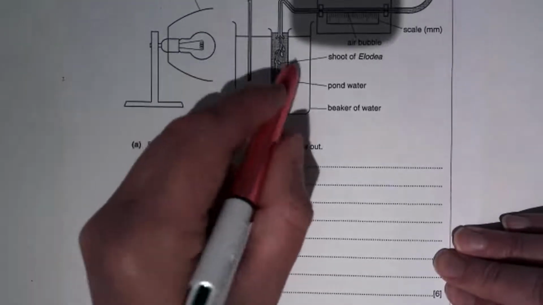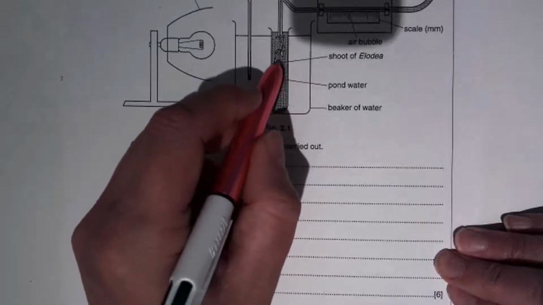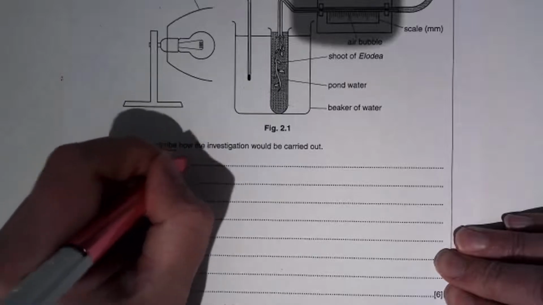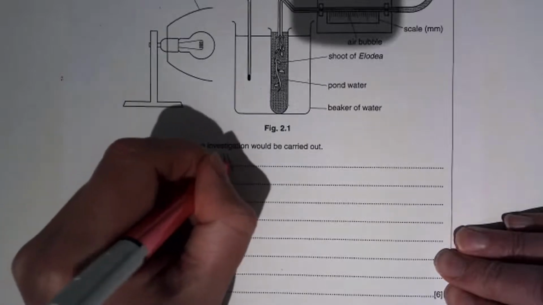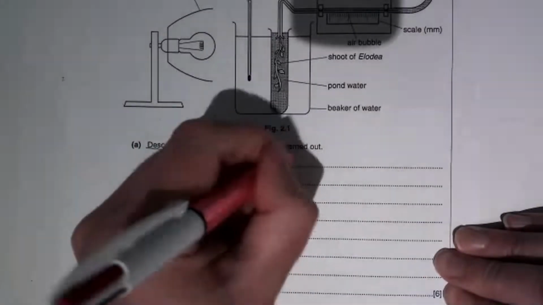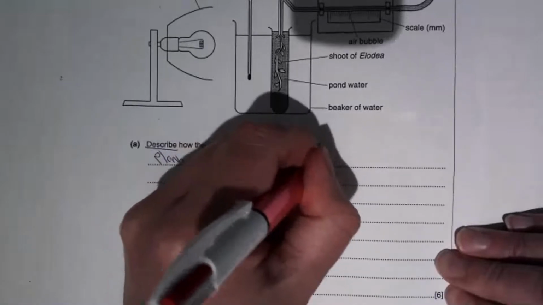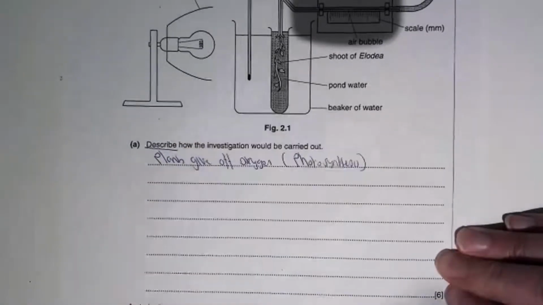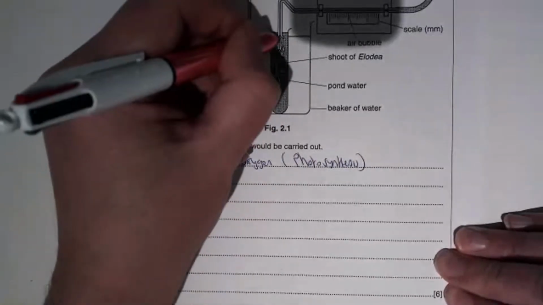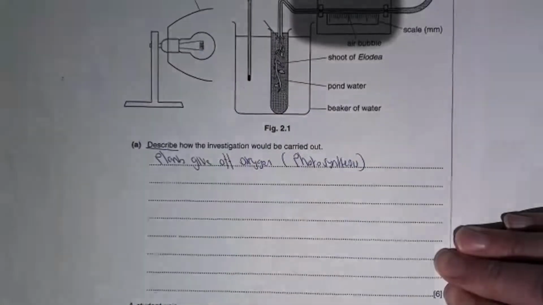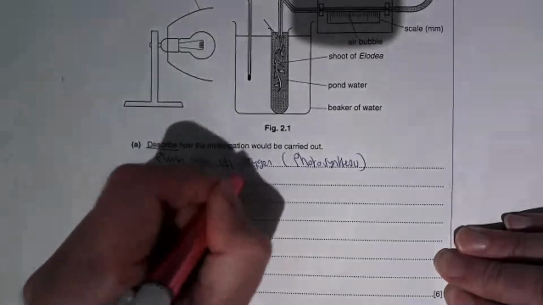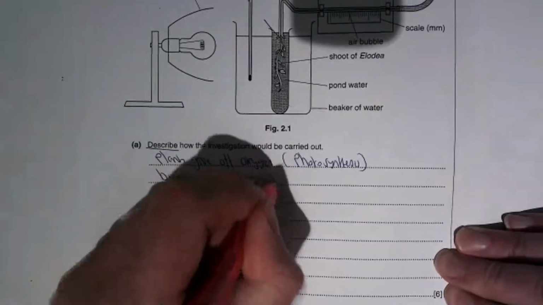So the plant is carrying out photosynthesis, it's underwater, the product of photosynthesis is oxygen, so we get a mark for saying that the plant gives off oxygen, and that's during photosynthesis. So those bubbles are produced and they're going to be trapped here. So the bubbles are trapped.